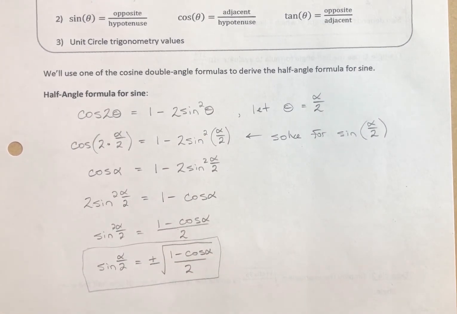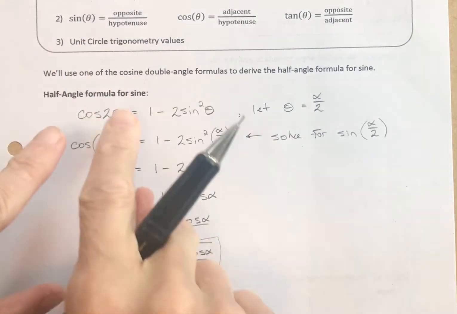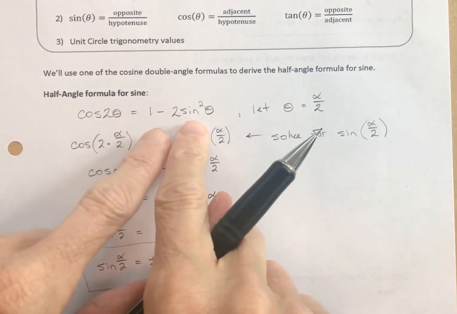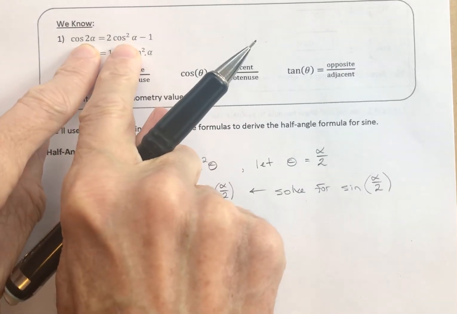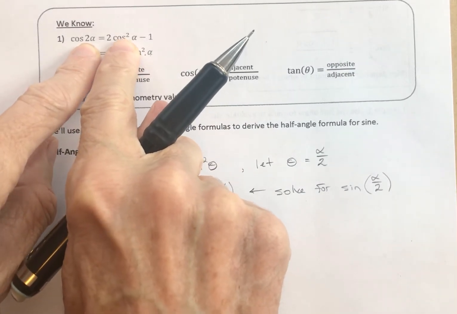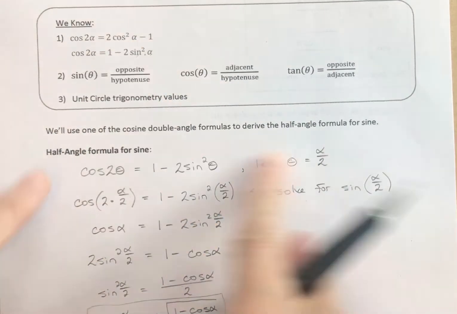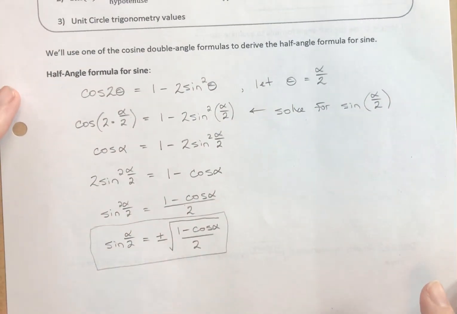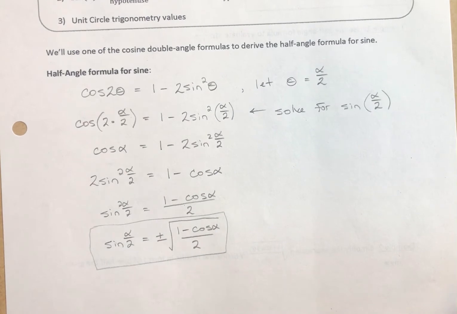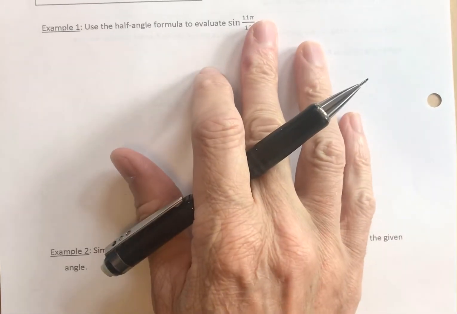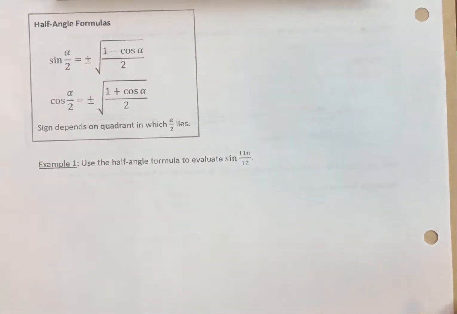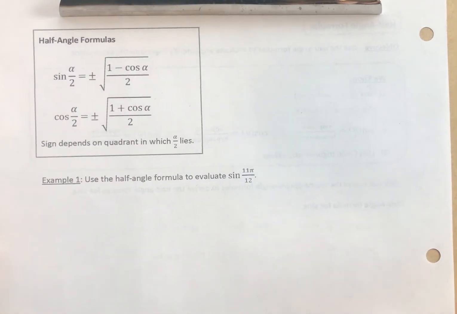And as I'm sure you can see, if we do the same thing, if we let cosine of 2 alpha equal, if we go up here and use this formula instead, and we solve for cosine of alpha, the same process takes place and we will come up with the half angle formula for cosine. No reason to do that one as well. It's the exact same process. Okay, so here we have the half angle formulas for sine and cosine.